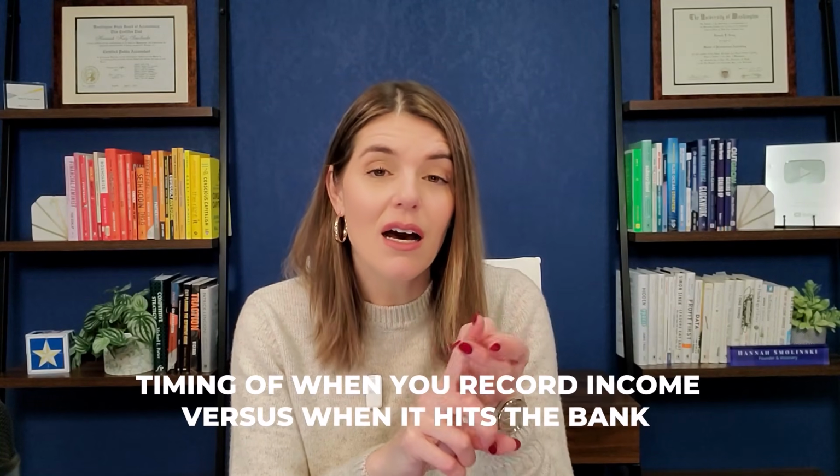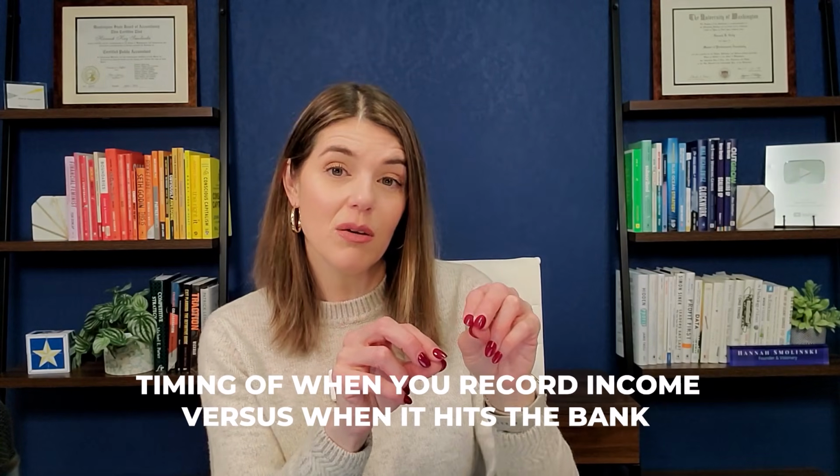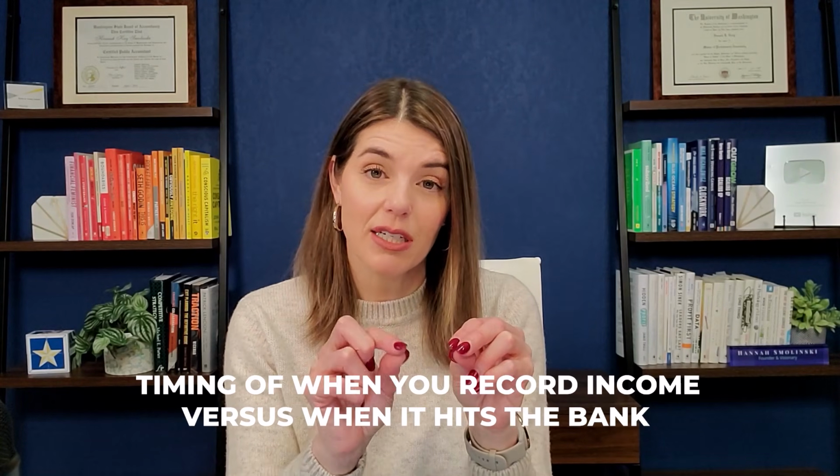Balance sheet transactions like debt payments are going to be one of the big ones that affect your cash balances. Another really big one is the timing of when you record income versus when it actually hits the bank. This happens in QuickBooks really often, where you sent an invoice through QuickBooks and a customer paid your invoice on December 31st.